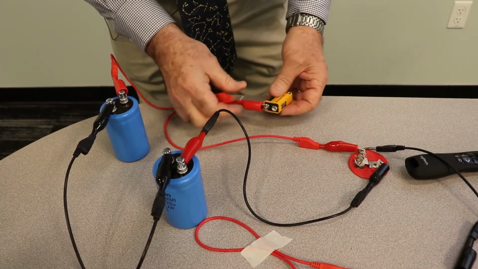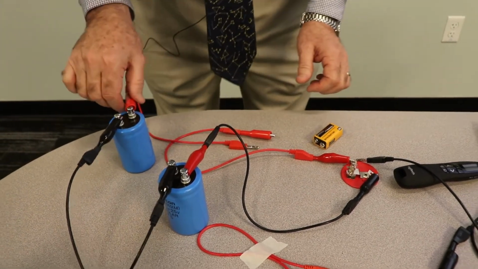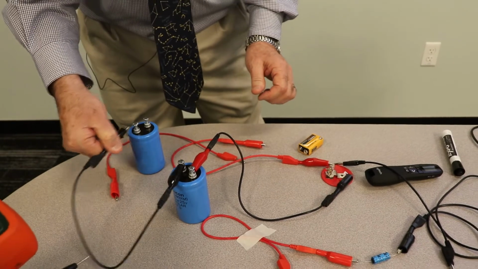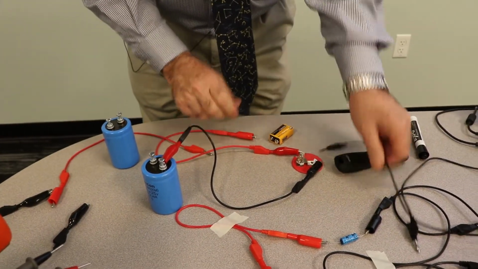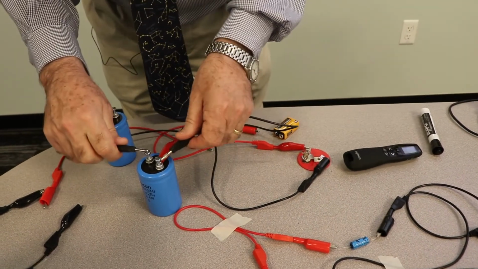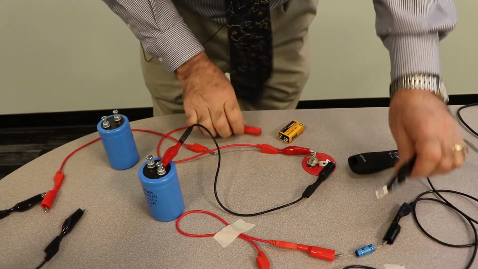Whoa, something weird going on here. Anyway, let's skip that. We're going to move along. Here, let me just do this one more time. I didn't see any sparks, so it doesn't look like it.